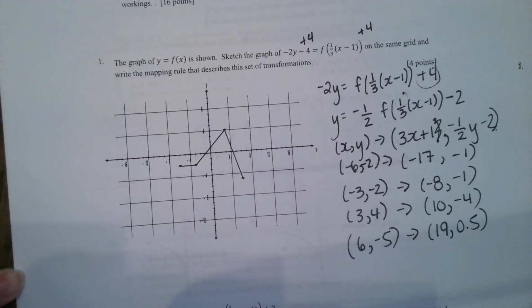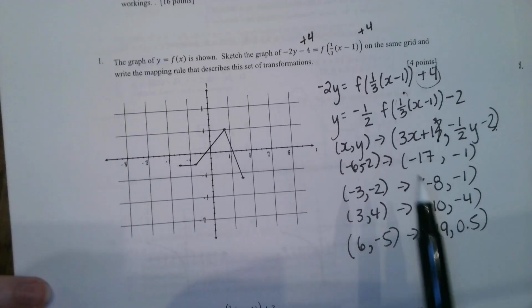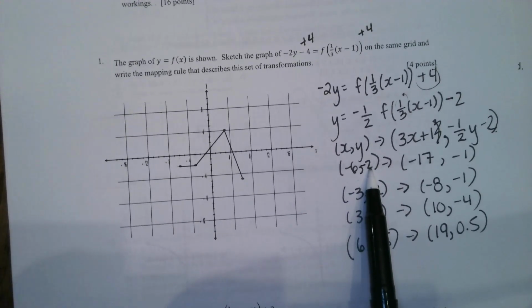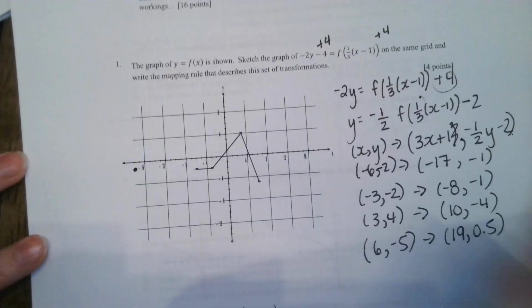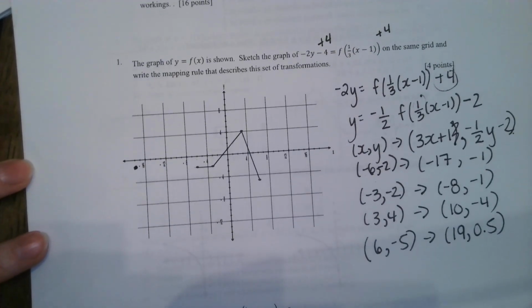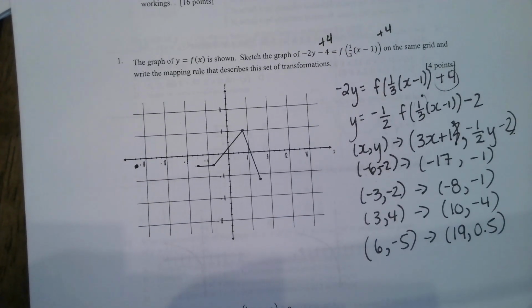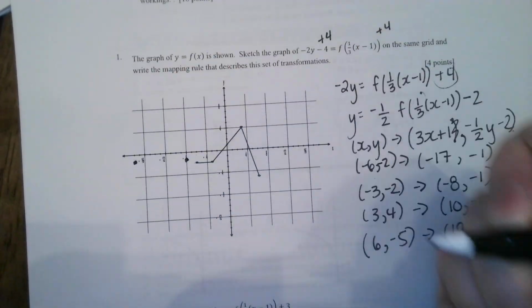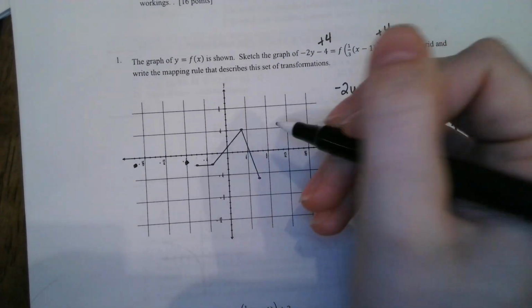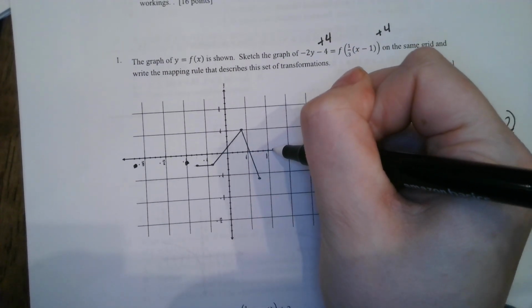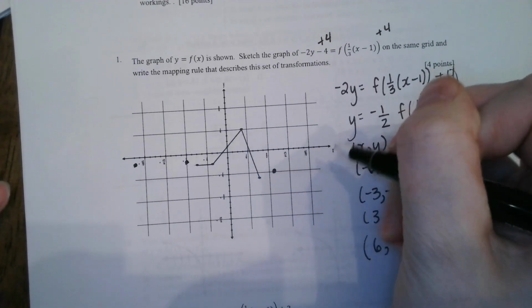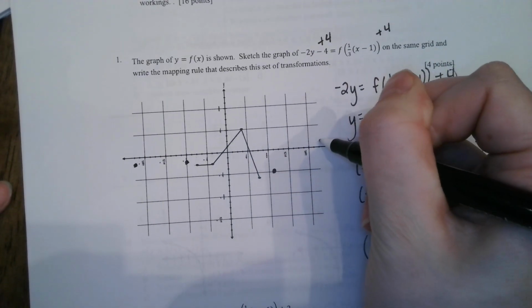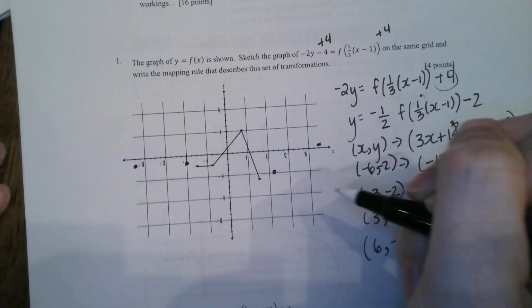It's too hard. So when you go to plot these new points, negative 6, 2, change to negative 17, negative 1, be here-ish. Same thing, I got negative 8, negative 1, here-ish. 10, negative 4 goes here. 19.5, 16, 17, 18, 19, a little tiny bit above is right here.